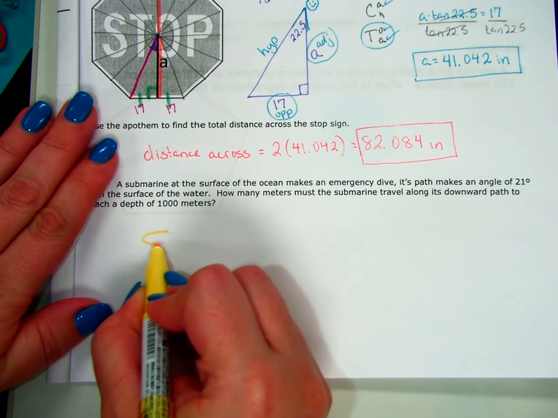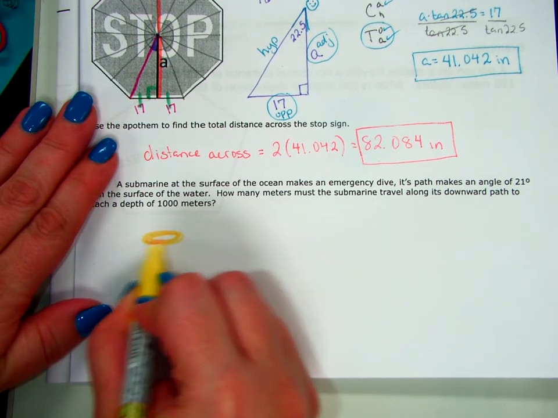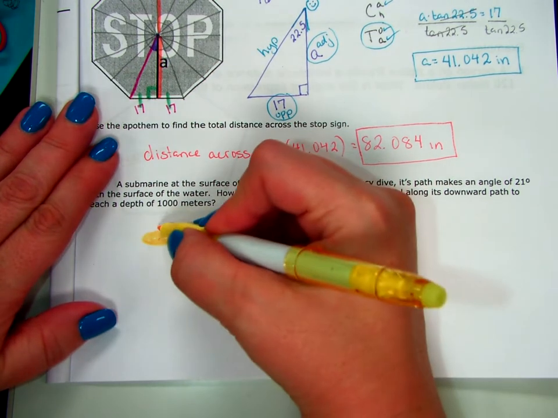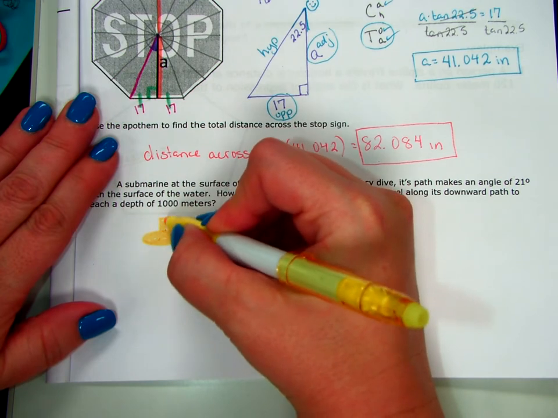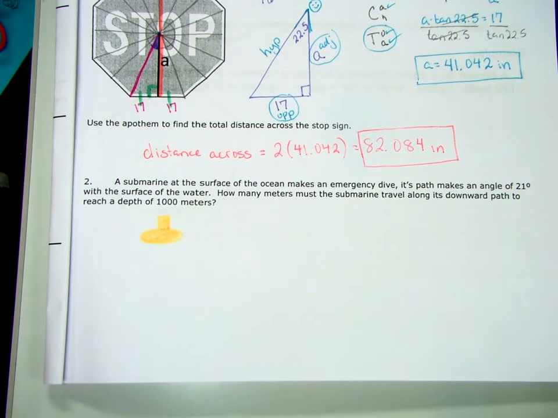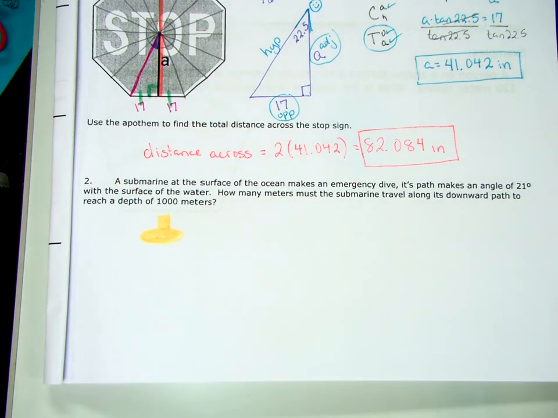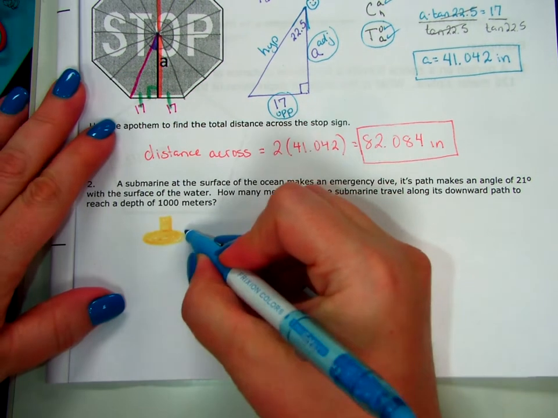Okay, so we have a submarine. Get it? We all live in a yellow submarine. No? Okay.